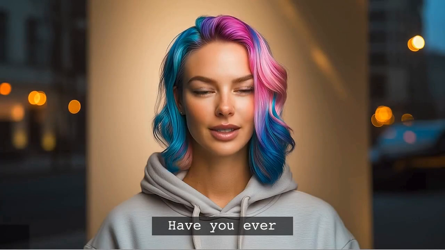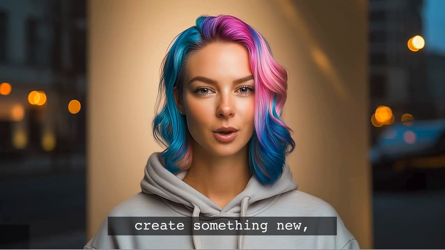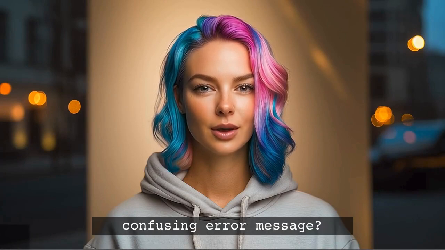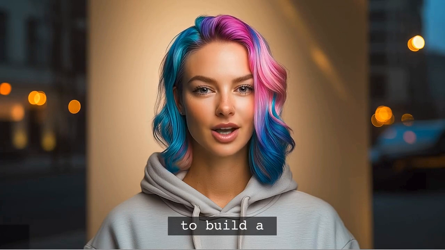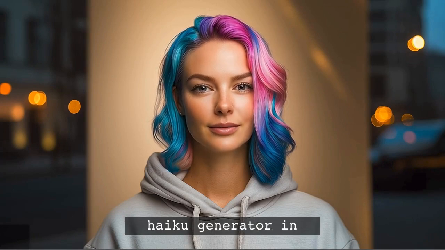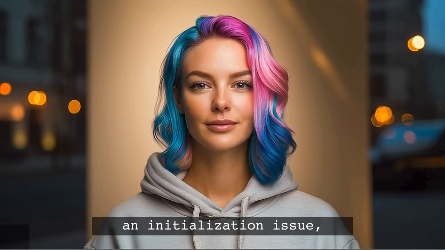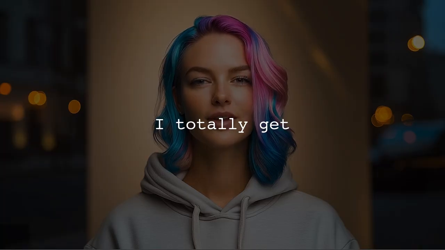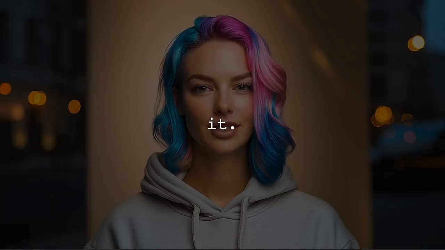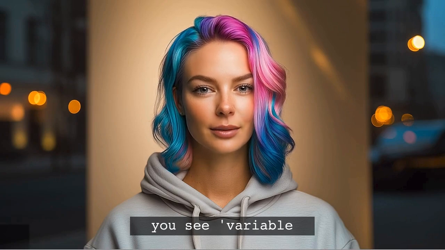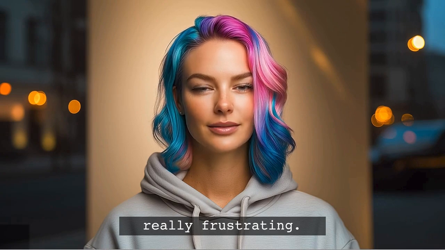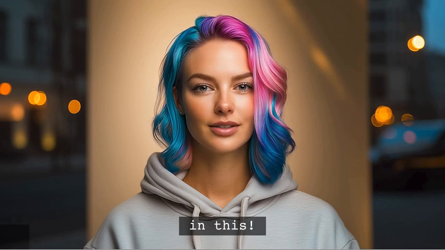Have you ever been excited to create something new, only to be stopped in your tracks by a confusing error message? If you're trying to build a haiku generator in Kotlin and facing an initialization issue, you're in the right place. Let's unravel this together. I totally get it. That moment when you see "variable first-line array must be initialized" can be really frustrating. You're not alone in this. Many developers encounter similar issues when working with arrays in Kotlin.